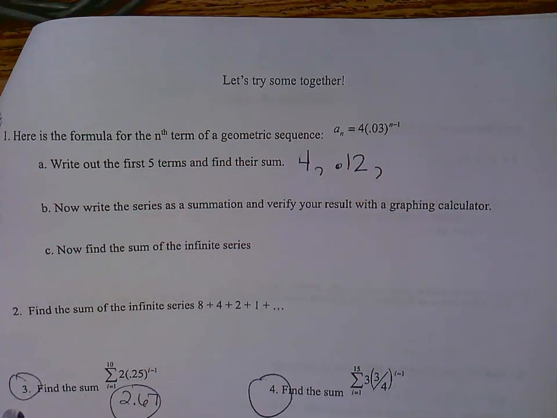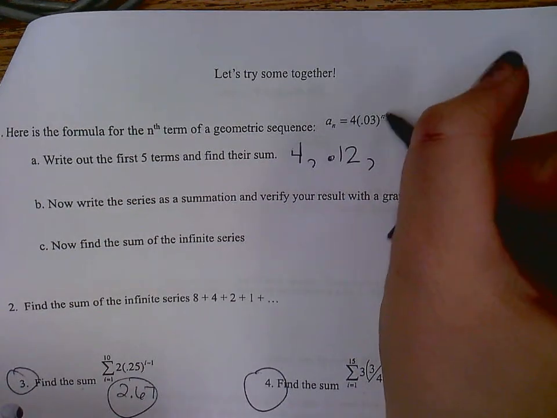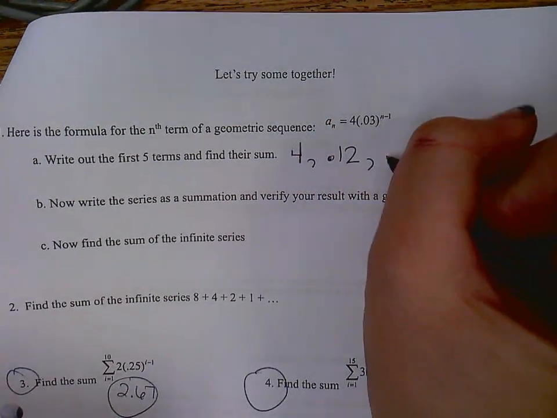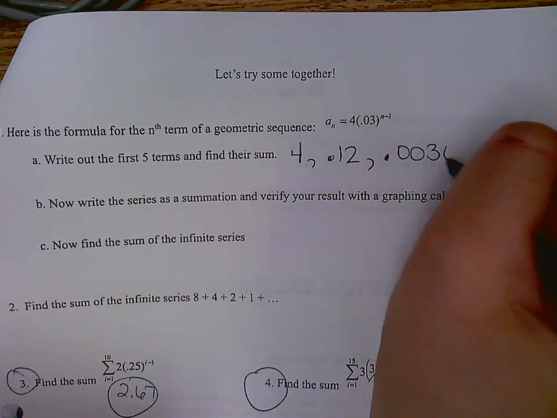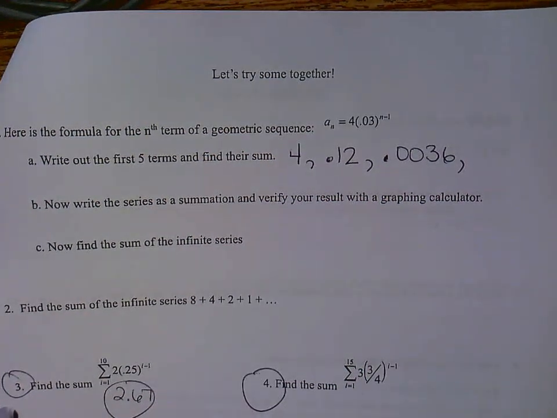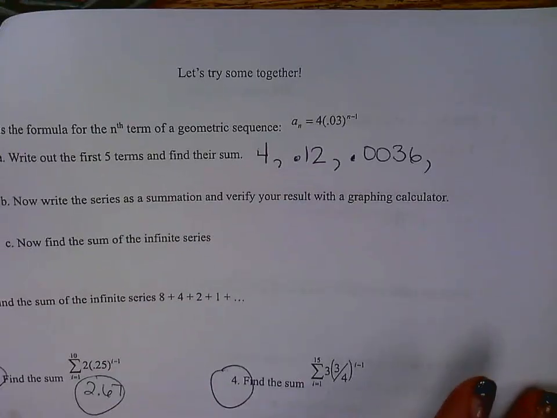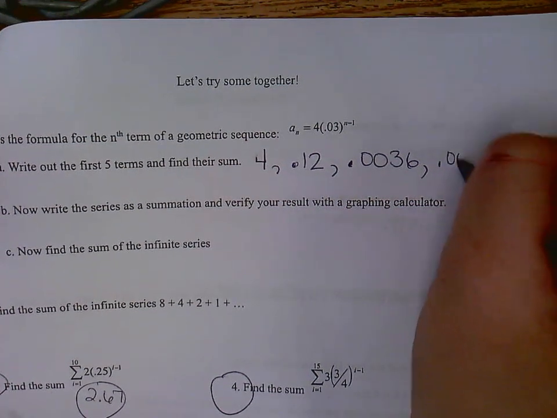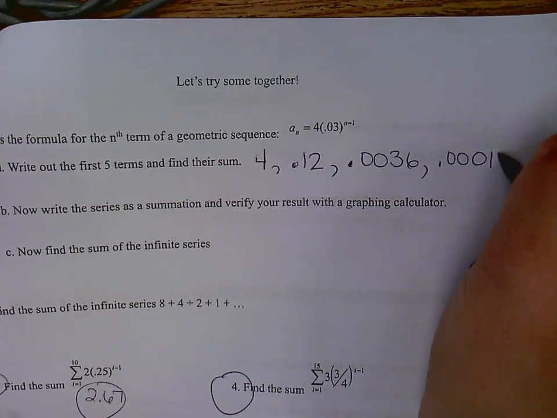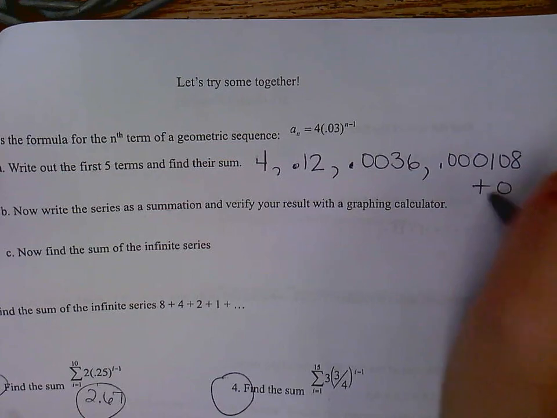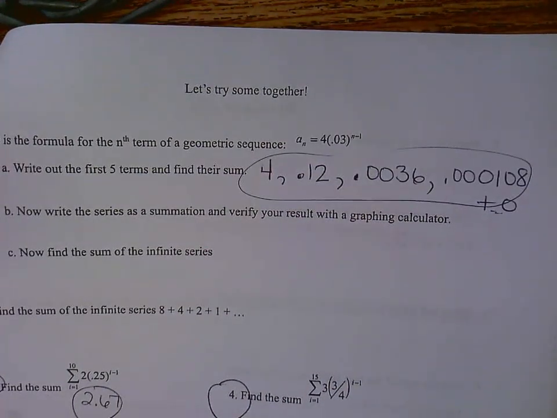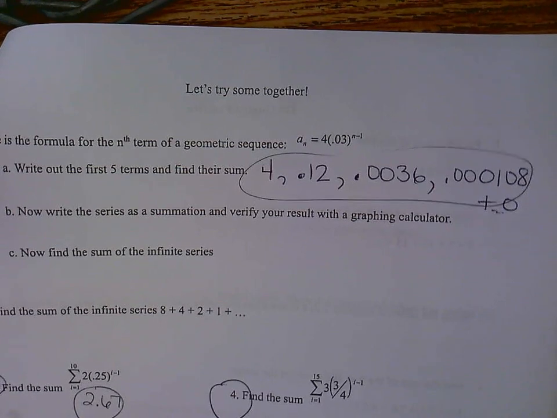Try it again, because when I plug in 1, I get 4. When I plug in 2, I get 0.12. When I plug in 3, I get 0.0036. And then I'm doing times 0.03 again. So here's where the E comes in. E just means move the decimal. I guess we can do 0.1234. And then we could just add 0 for our 5th term. So really, just add up your first 4 terms and see what you get. Because then it's going to be E to the whatever.